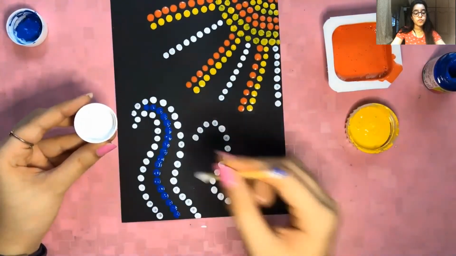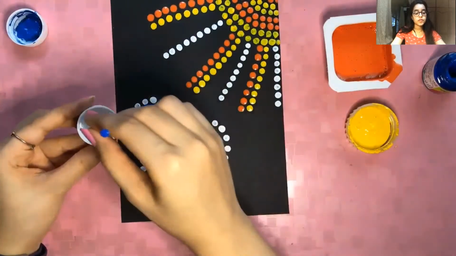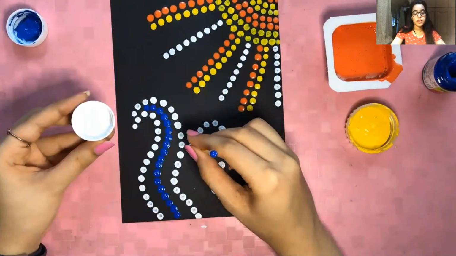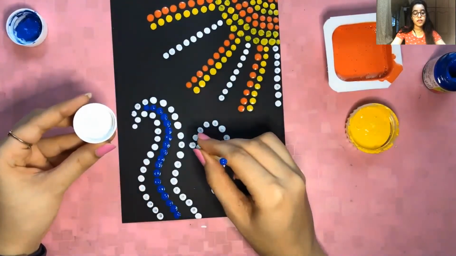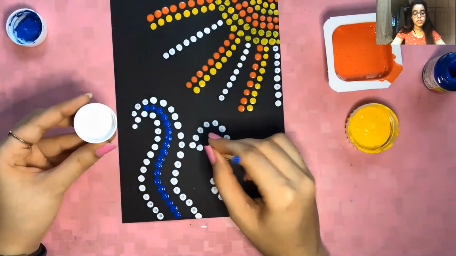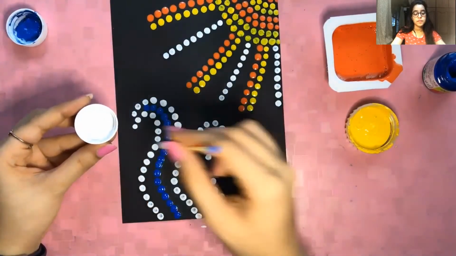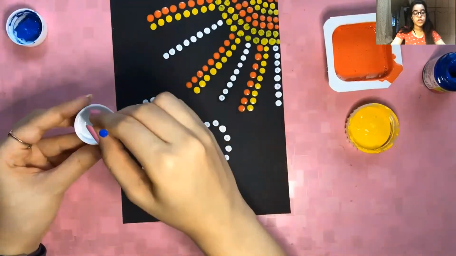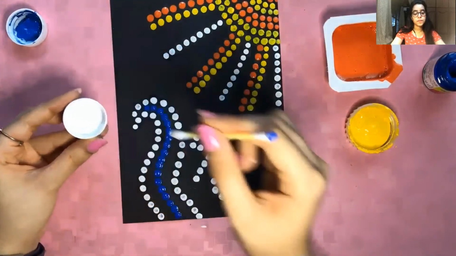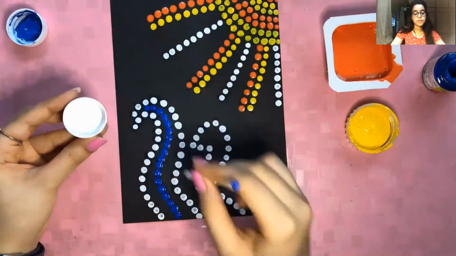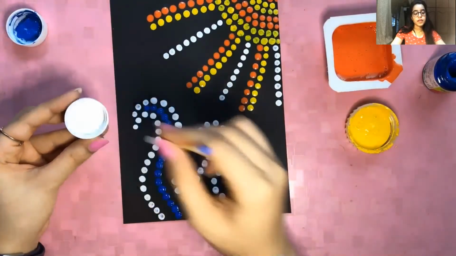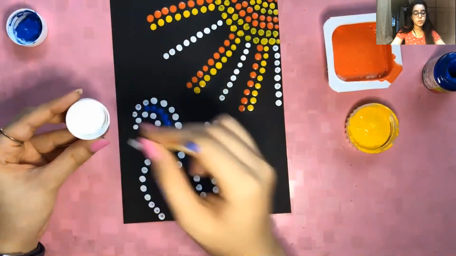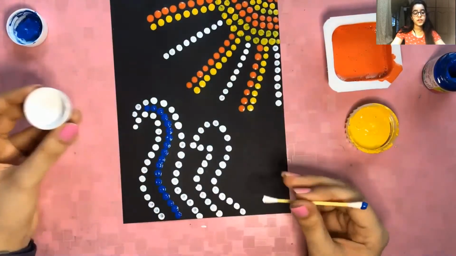Make sure you're just moving till the end of the page and not leaving it incomplete. And then just following the similar process. So just these two curved lines now. And again, in between, I'm just leaving a little bit of space as well.